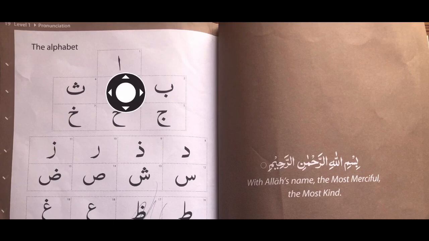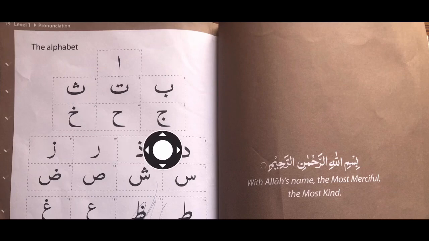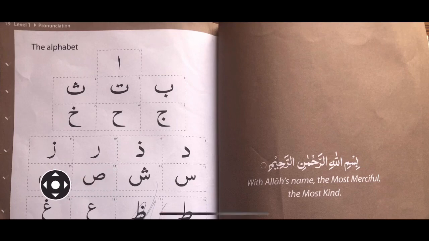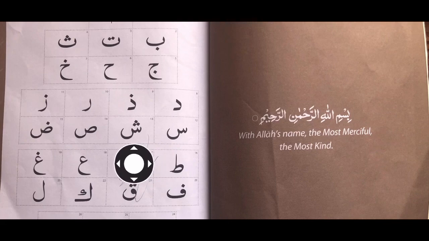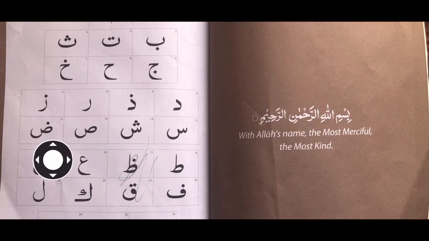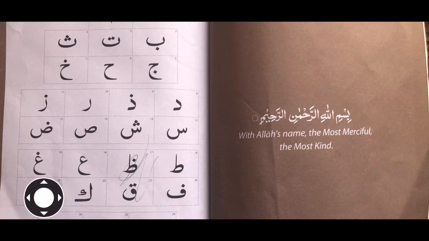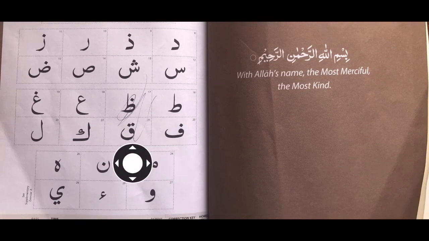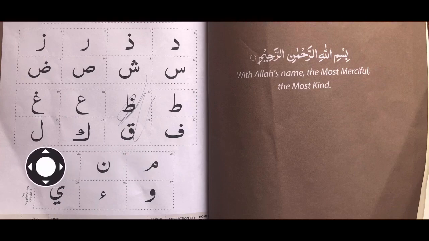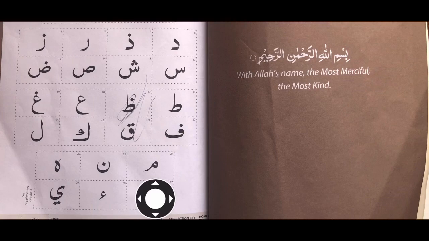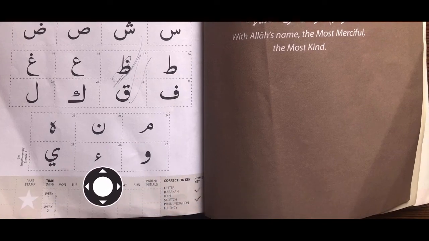We'll go through one more time. Alif, Ba, Ta, Tha, Jim, Ha, Kha, Dal, Zal, Ra, Za, Sin, Sheen, Sad, Dad, Ta, Dha, Ain, Ain, Fa, Qaf, Kaf, Lam, Mim, Noon, Ha, Waw, Hamza, Ya.